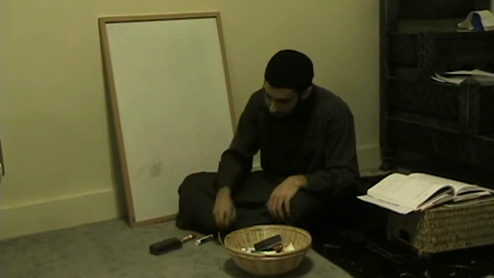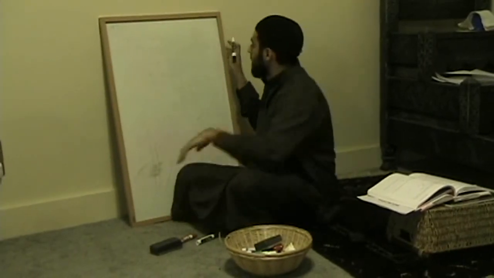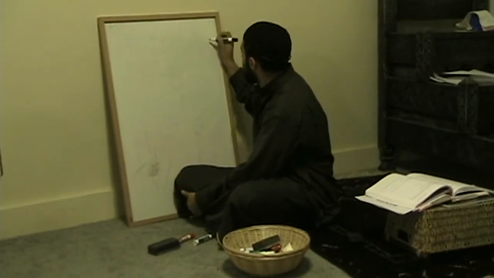Good. So now let me write an ayah and then we'll recite it.